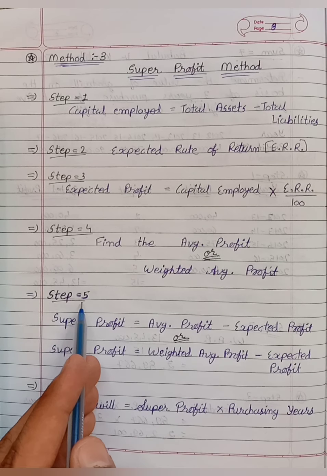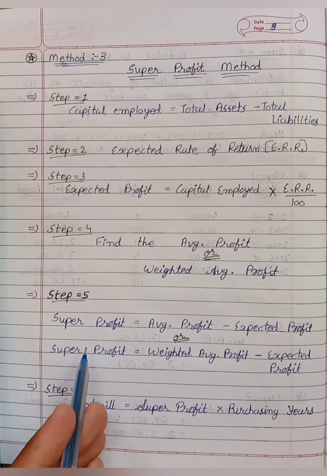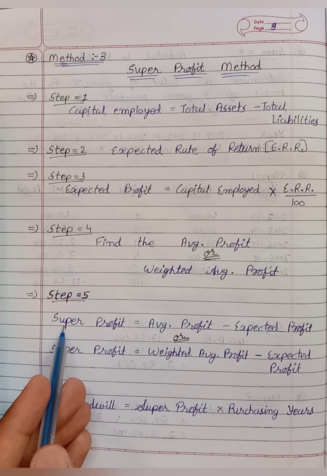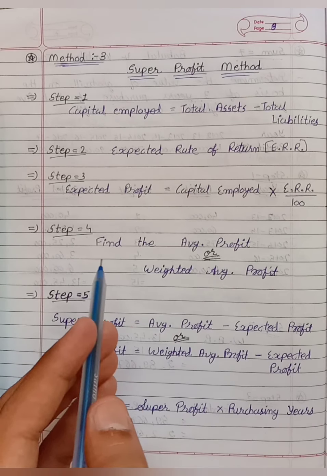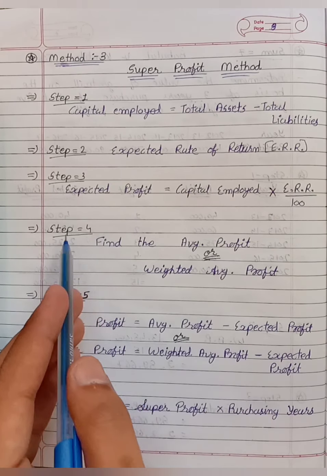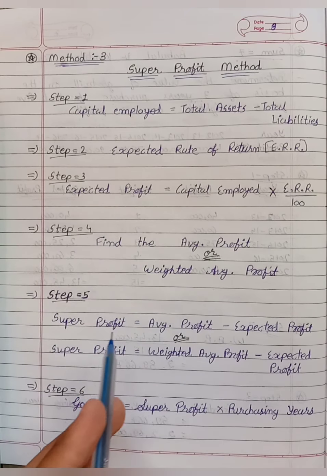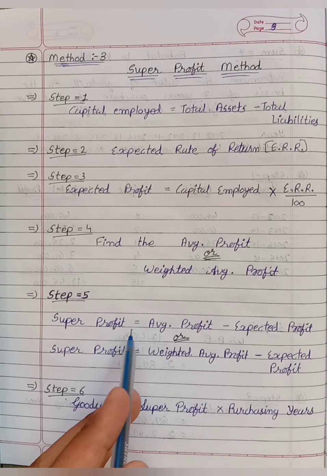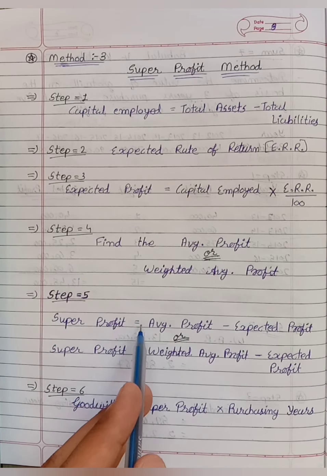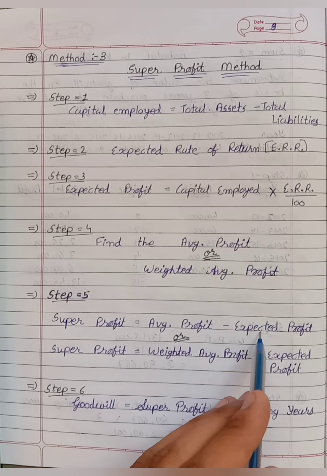Then we find step number 5. In this step again we have two types. First one is super profit. When we find the average profit in step number 4, at that time we use this formula in step number 5: super profit is equal to average profit minus expected profit.